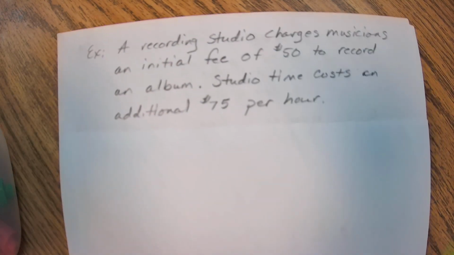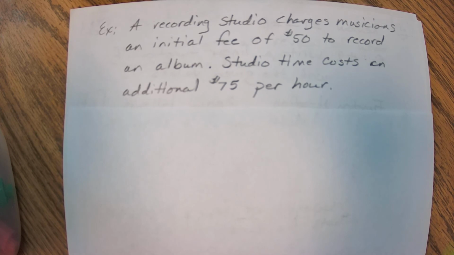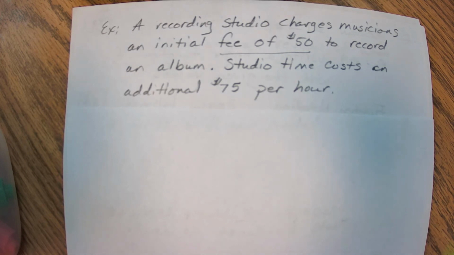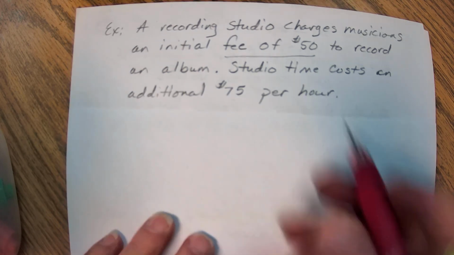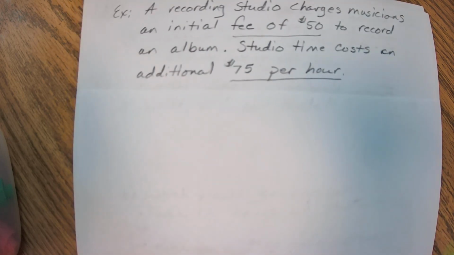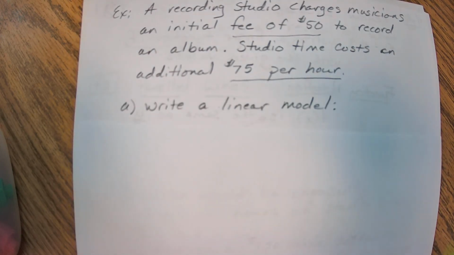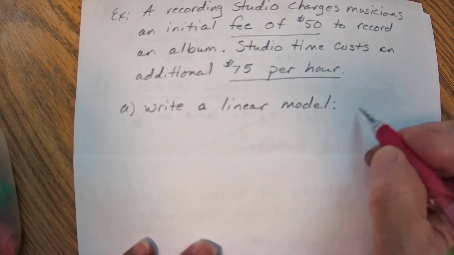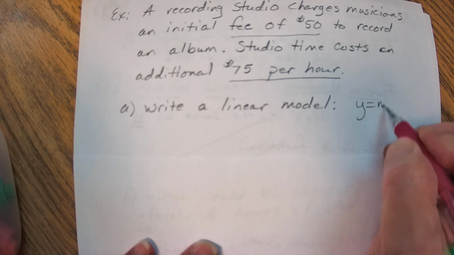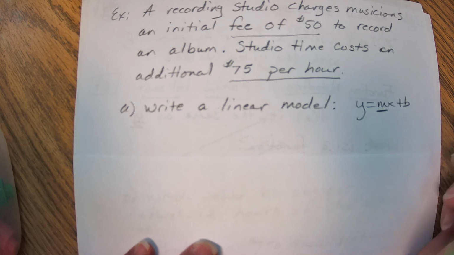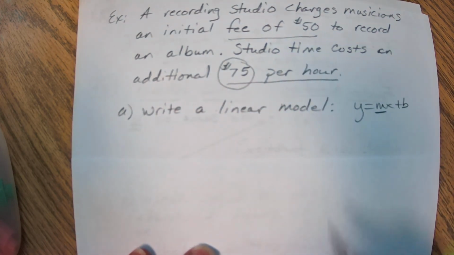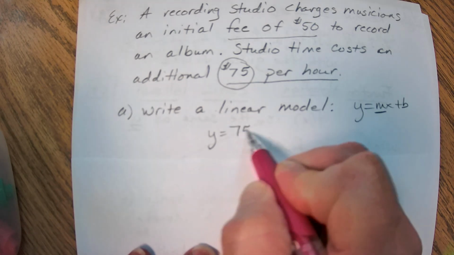So a recording studio charges musicians an initial fee of $50. I'm going to underline that because it's probably important. To record an album, studio time costs an additional $75 per hour. So the first thing they want us to do is to write a linear model. And I know that my linear model looks like y equals mx plus b, remember? And m represents the slope. Well, remember that the slope is just the rate of change. And in this case, the rate of change is going to be 75. So 75 is my slope.